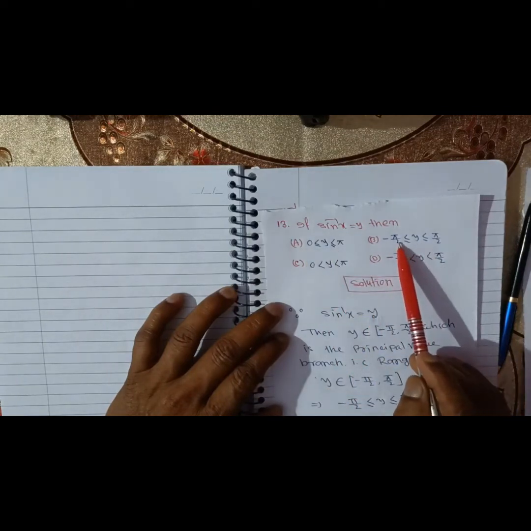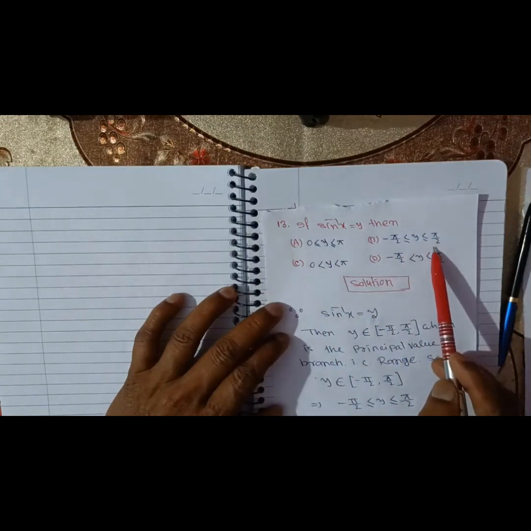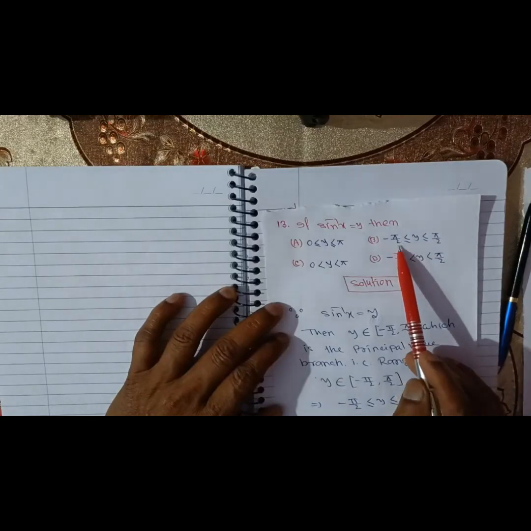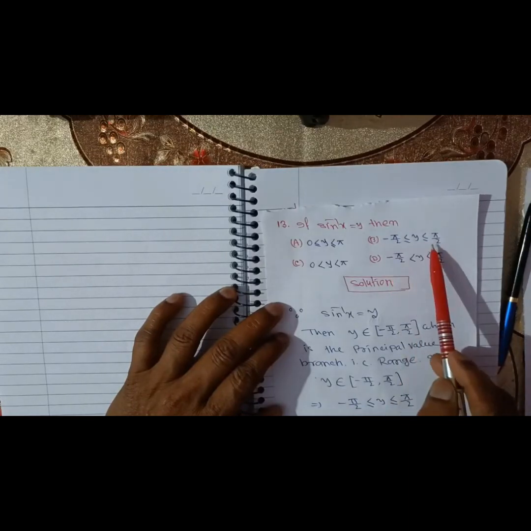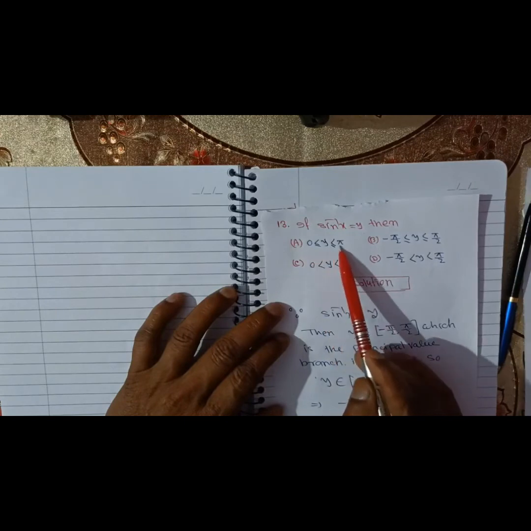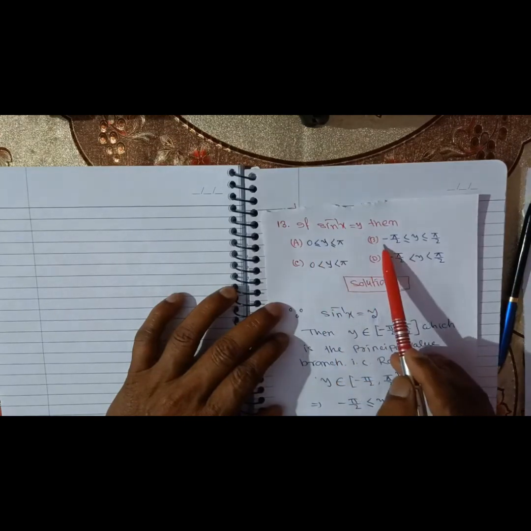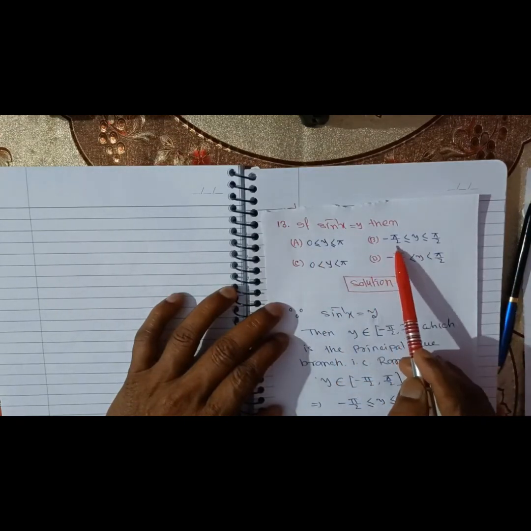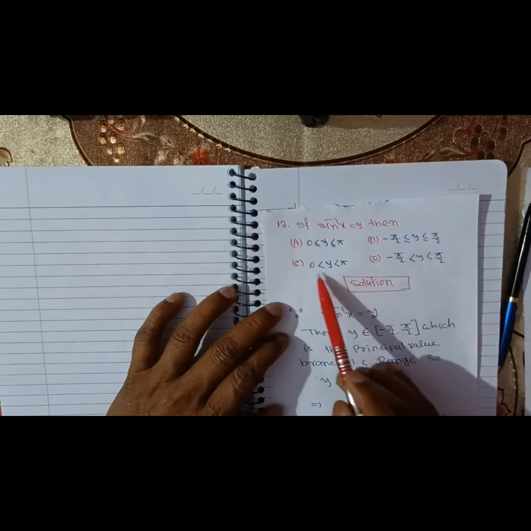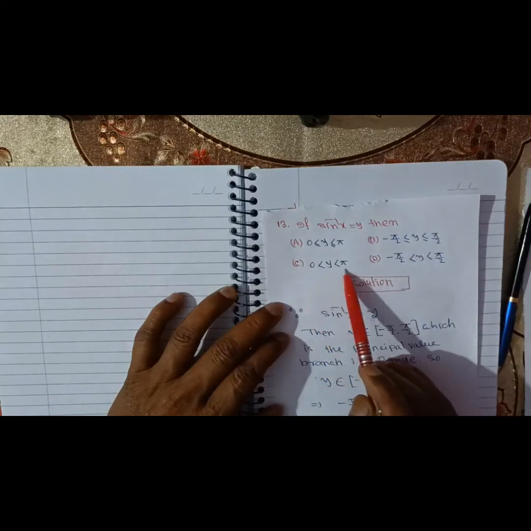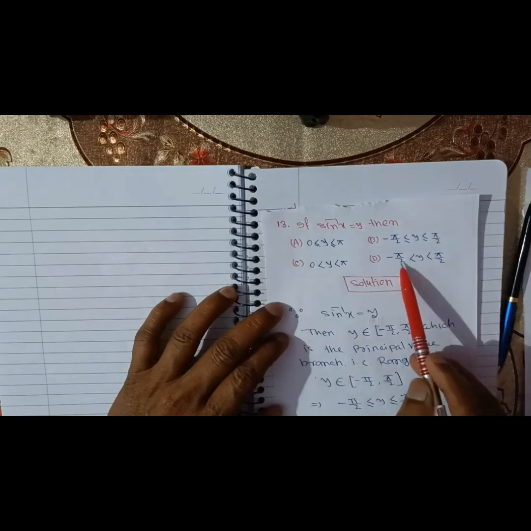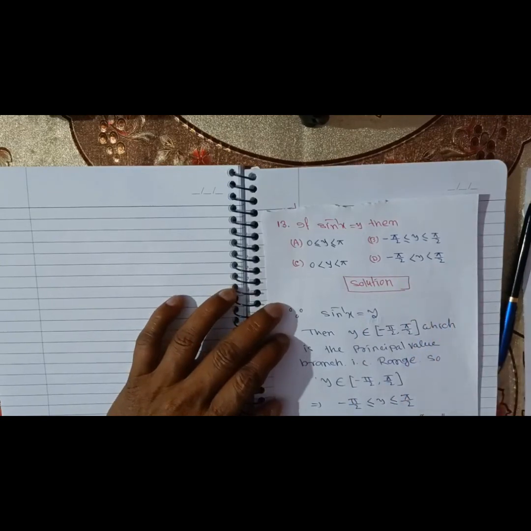B, y lies between minus pi by 2 and plus pi by 2, where pi by 2 and minus pi by 2 are included. That is the closed interval minus pi by 2 to plus pi by 2. C is the open interval 0 to pi, and D is the open interval minus pi by 2 to plus pi by 2.